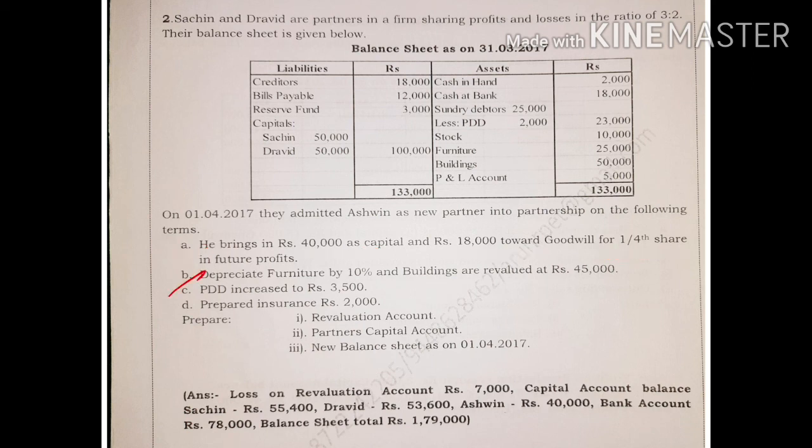Next, B, depreciate furniture by 10%. Depreciation means a decrease in the value of furniture. A decrease in furniture means it is a loss for the business. So first, where do we have to consider this? In the revaluation account, on the debit side, because it is a loss, and later we have to consider it in the balance sheet. I told you that additional information has to be considered in both places. So depreciation on furniture first goes in the revaluation account, and then we have to write it in the balance sheet.